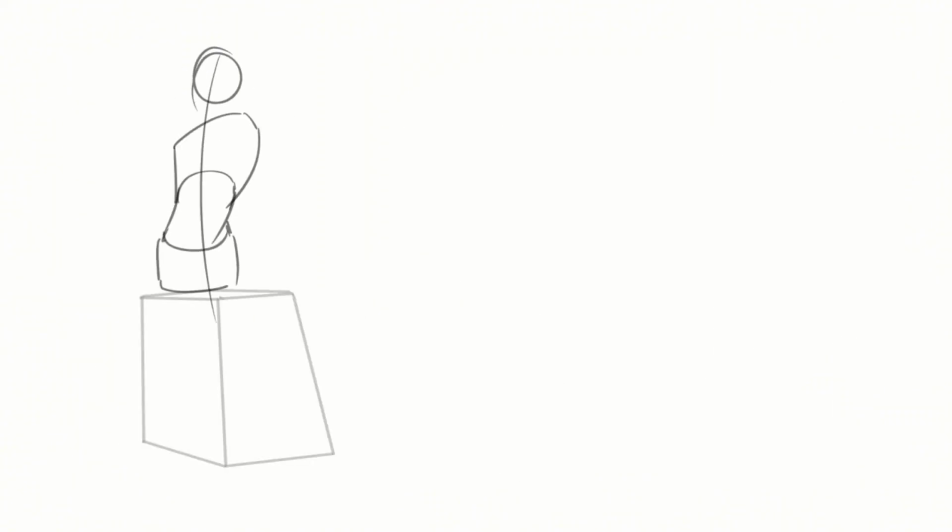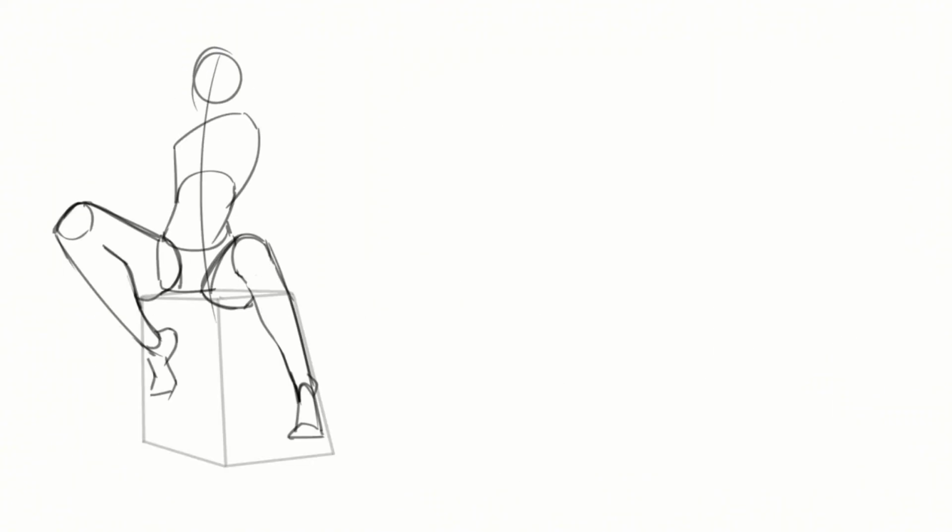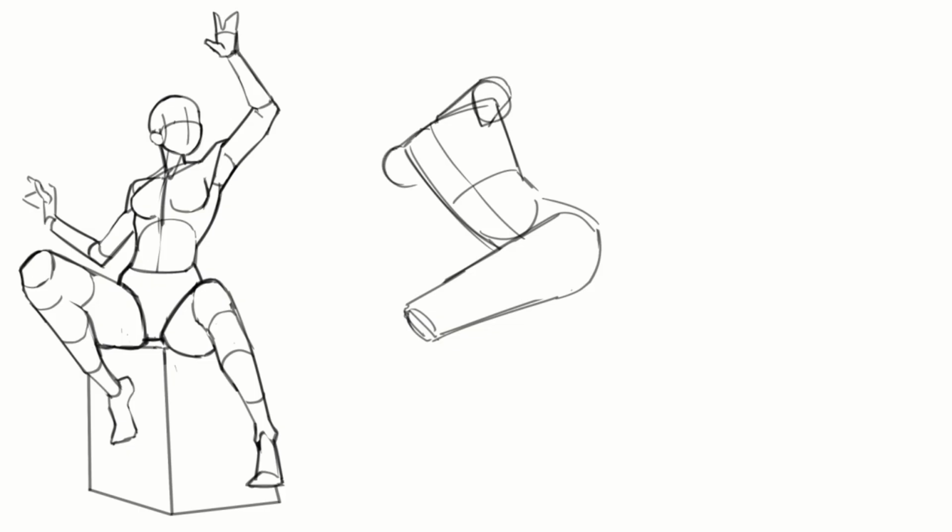And one last tip, don't stress about being perfect. It's totally fine if your studies doesn't turn out exactly how you imagine. It's more important that you keep going and learn from it rather than getting stuck trying to make it flawless.